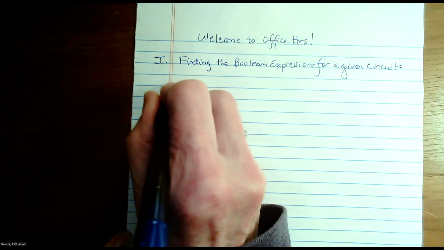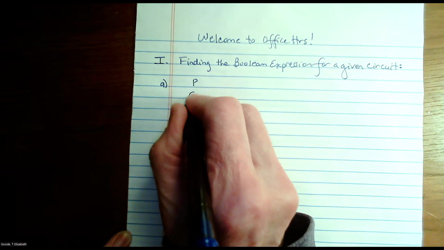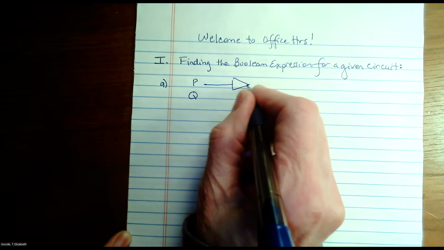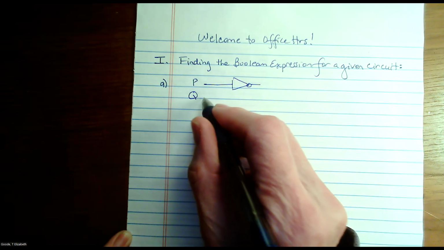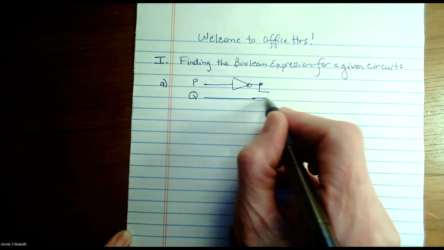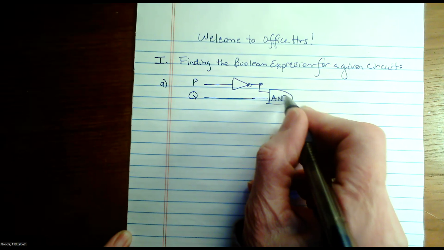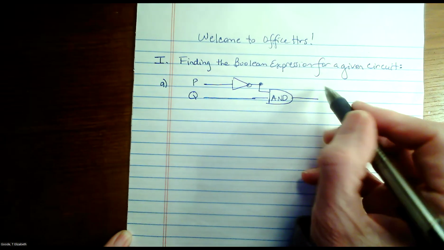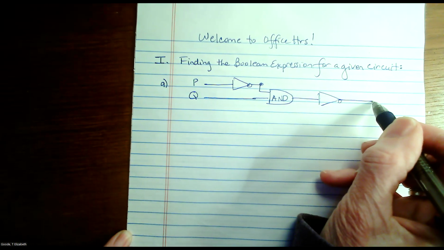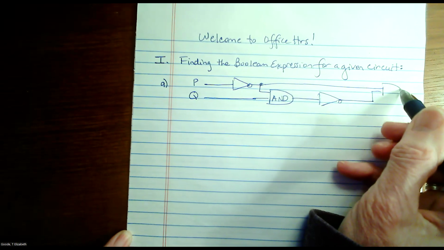All right, so here's example A. If we have a P and a Q, let's say we run the P through a NOT, and then we take from that and run those two wires through an AND, and then we put that through a NOT, and then we put these through an AND.